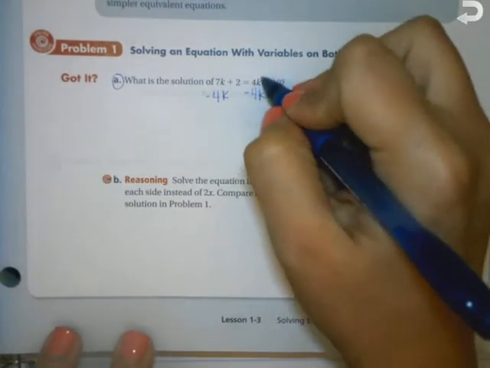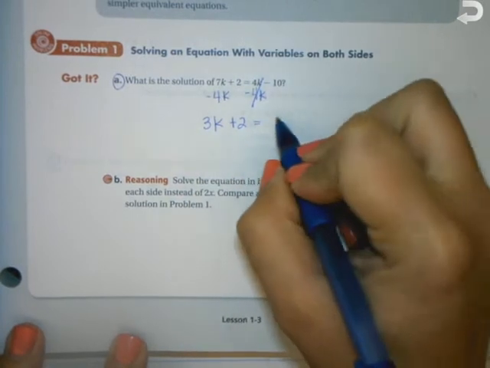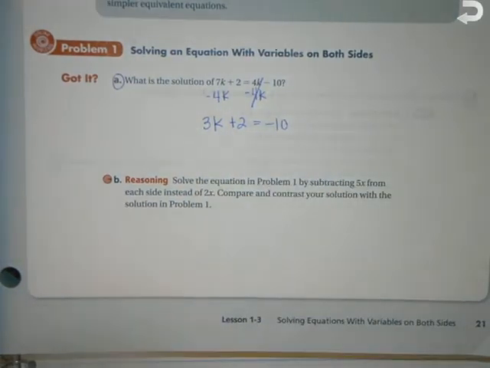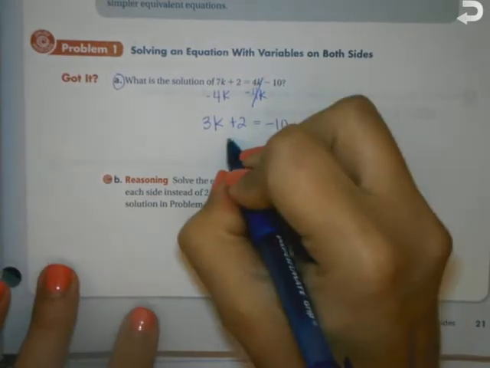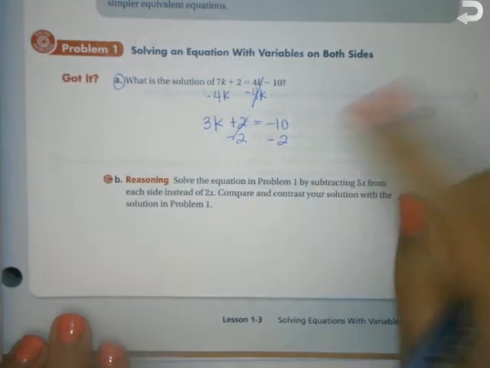Okay, so that gives me 3k plus 2 equals what? Perfect, negative 10. Then what did you do? Is anybody in 38? Okay, 14. Alice, what'd you do? Okay, I subtracted 2 on both sides. Okay, and everybody, really quick, negative 10 minus 2 gives me what?